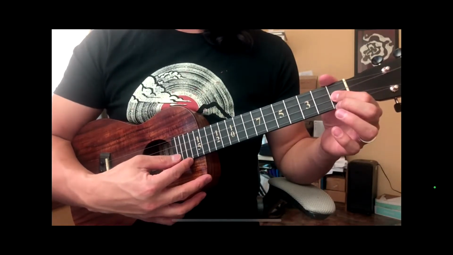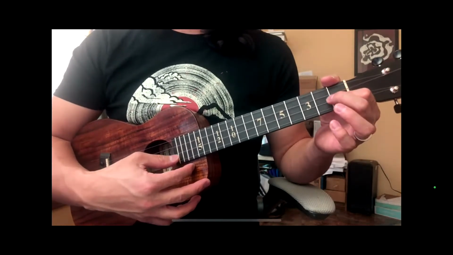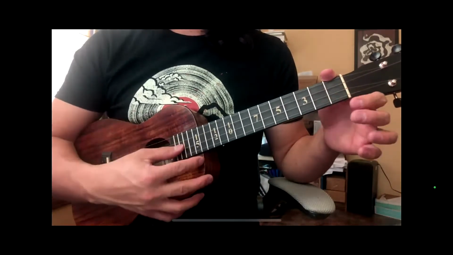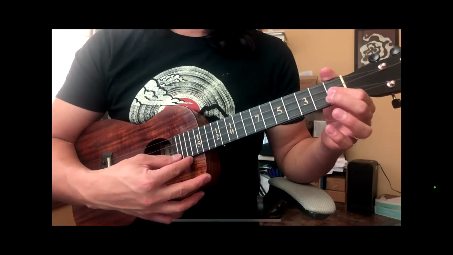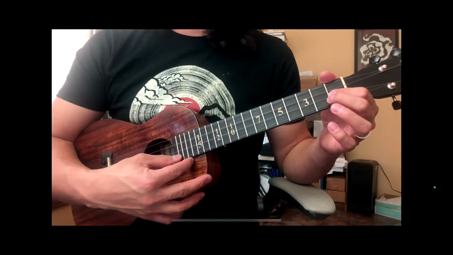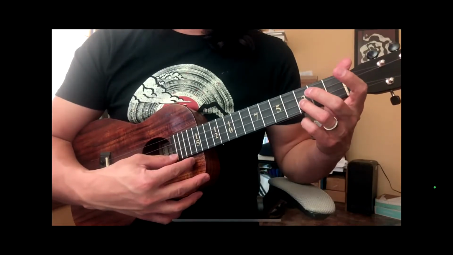Remember, those are each an eighth note, so it's 1 and, right? Make sure that first note has its breath. So dropping through the string, hammering on. Just like that. Now, if I add that to the melody, that's how it's going to sound.